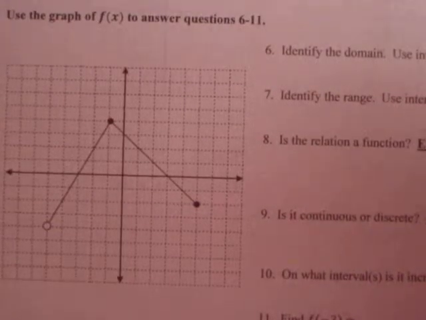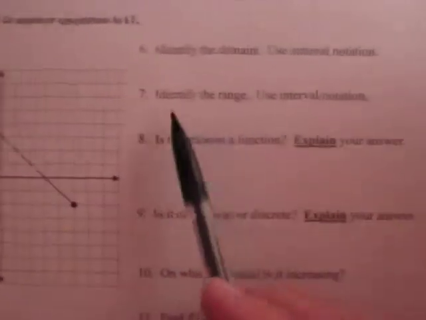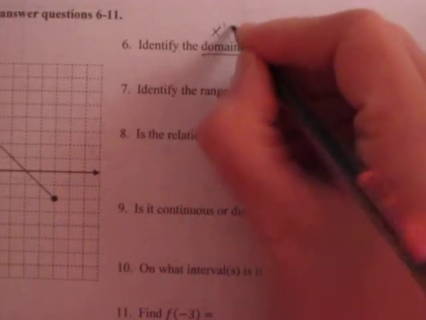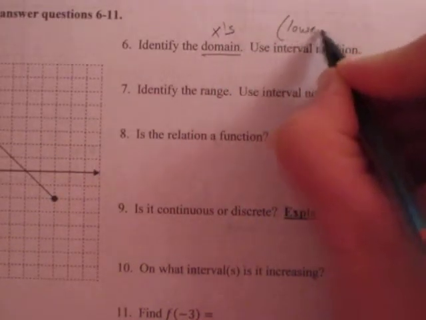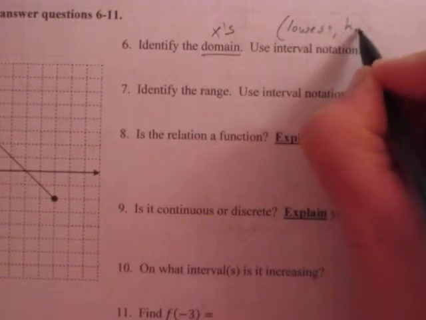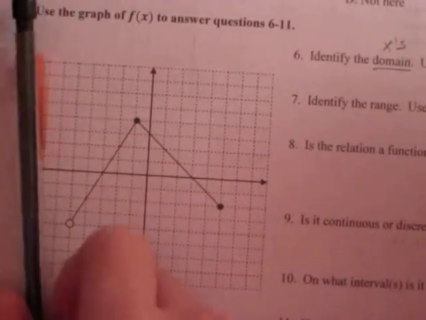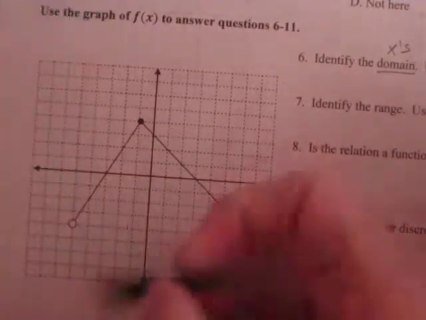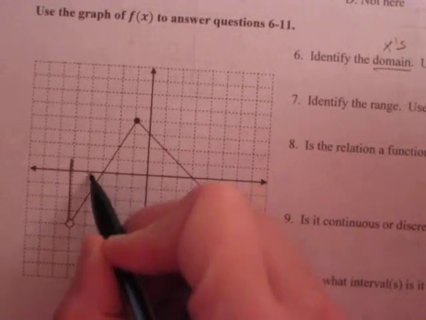For these questions, 6 through 11, they all have to do with this graph. So if I want to identify the domain, those are the x's, and use interval notation, remember that's going to go from the lowest number to the highest number. Okay, so if I look over here, and I start on the left side of the graph, there it is, right here, at this x value, which is negative 1, 2, 3, 4, 5.